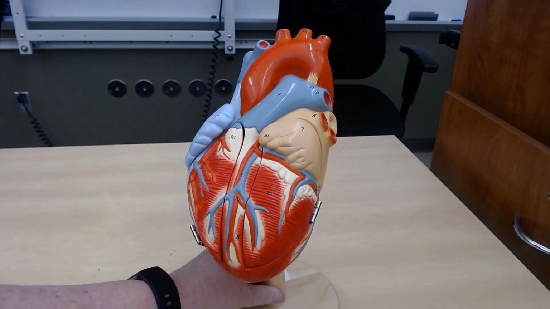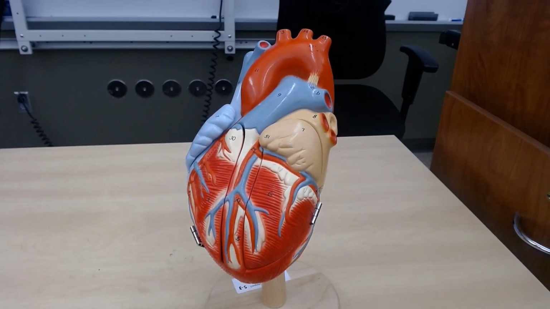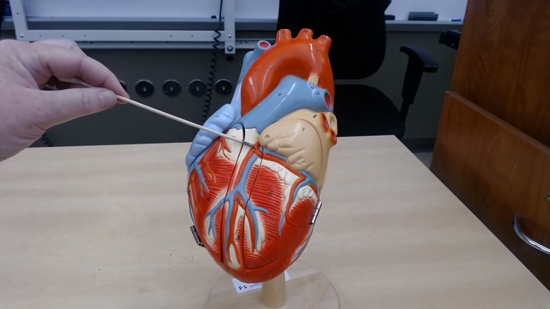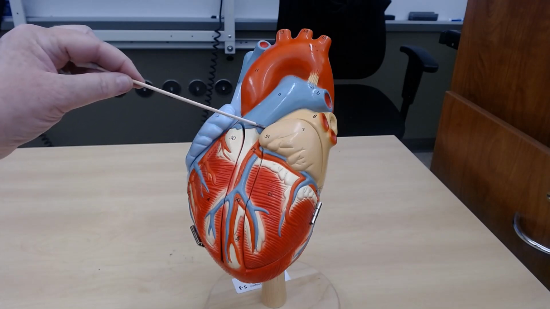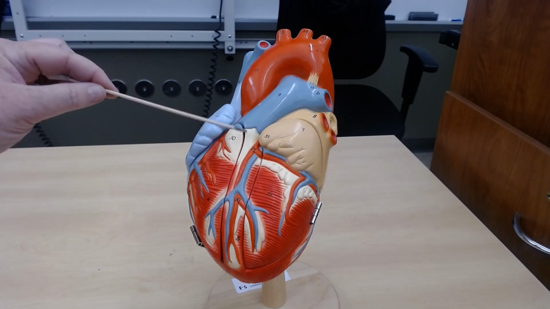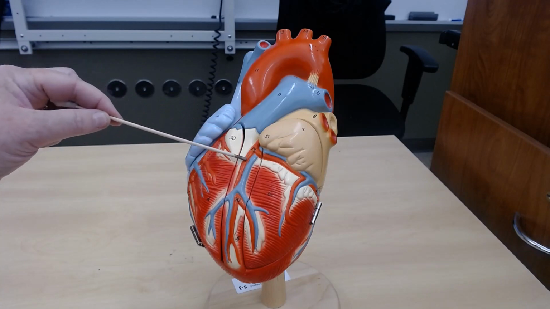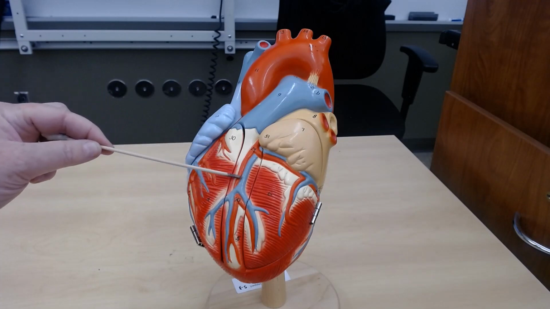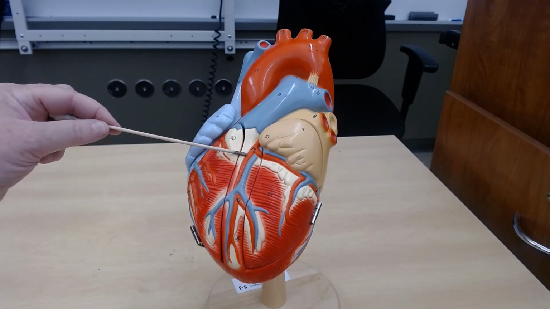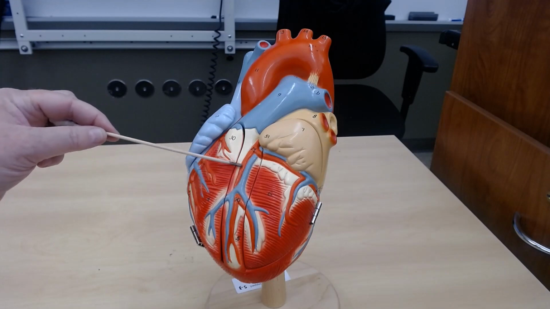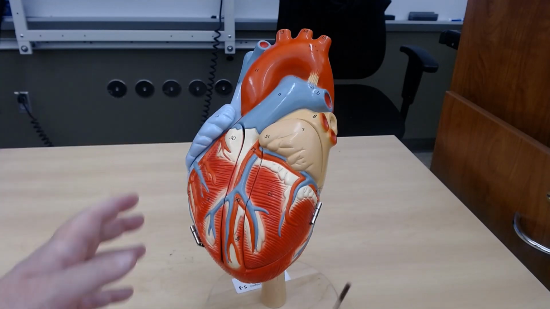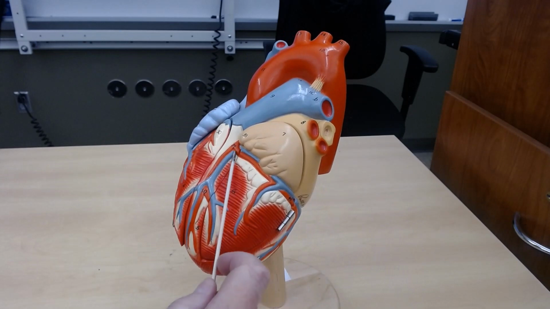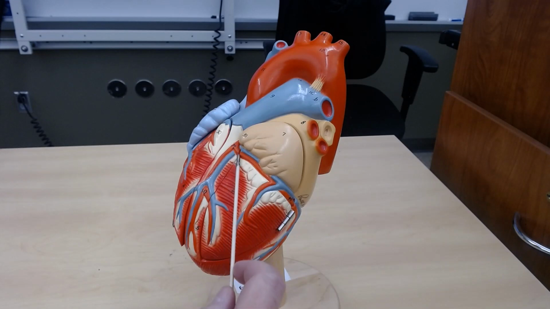And here we see just one of the examples of the asymmetry we get with the circulatory system and the heart. Here is the left coronary artery. The left coronary artery is going to bifurcate, or split. One branch is going to travel straight here, and this is the anterior interventricular artery. The other branch is going to circle around. This is the circumflex artery.